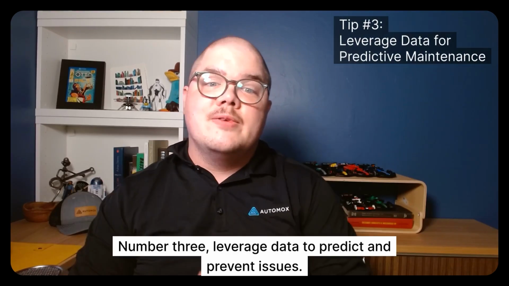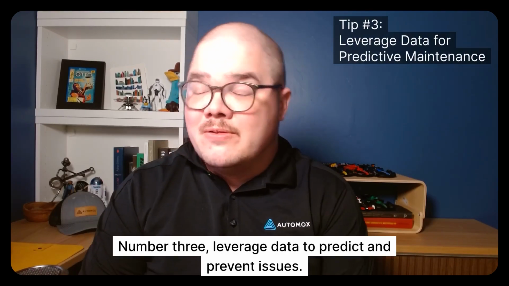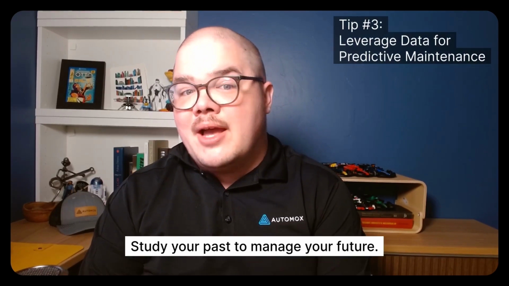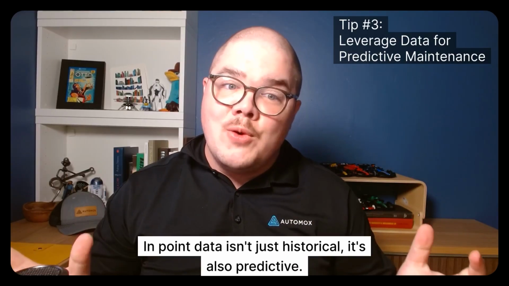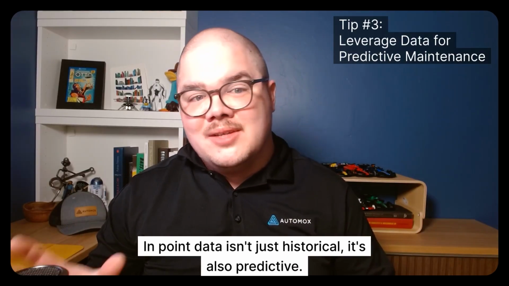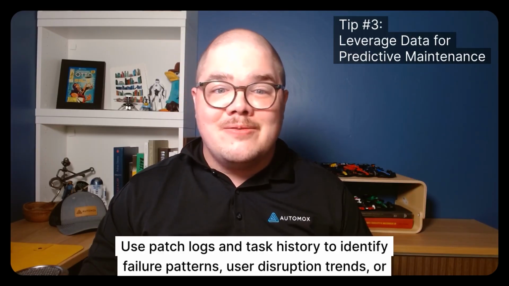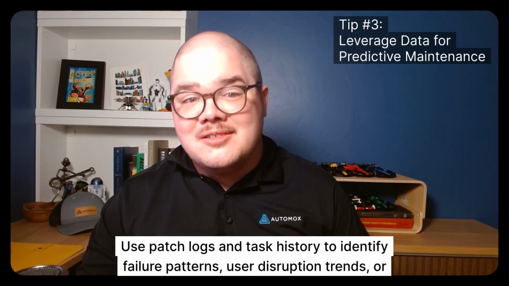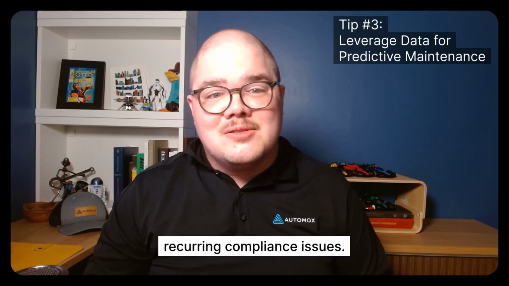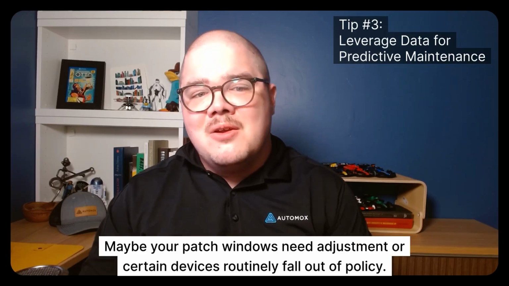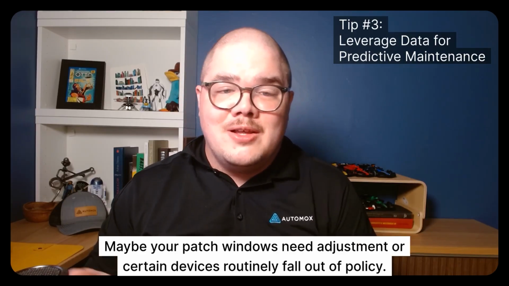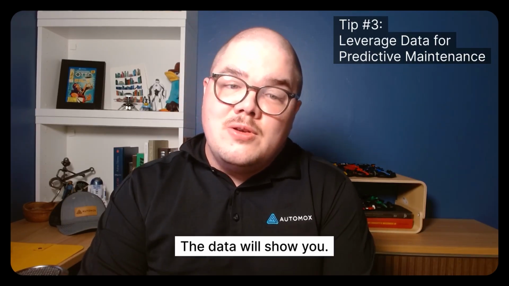Number 3, leverage data to predict and prevent issues. Study your past to manage your future. Endpoint data isn't just historical, it's also predictive. Use patch logs and task history to identify failure patterns, user disruption trends, or recurring compliance issues. Maybe your patch windows need adjustment or certain devices routinely fall out of policy. The data will show you.